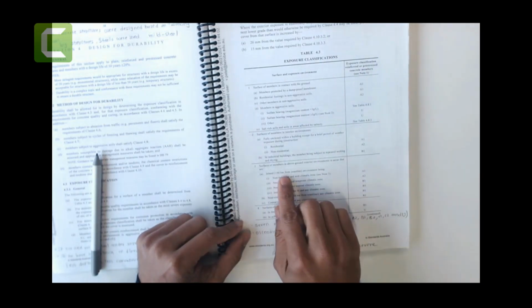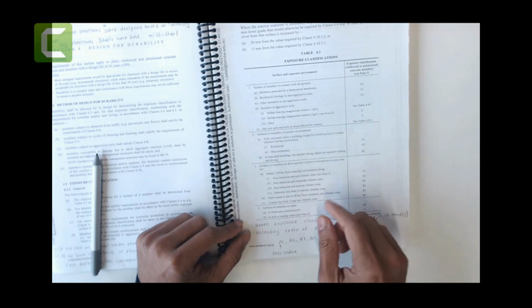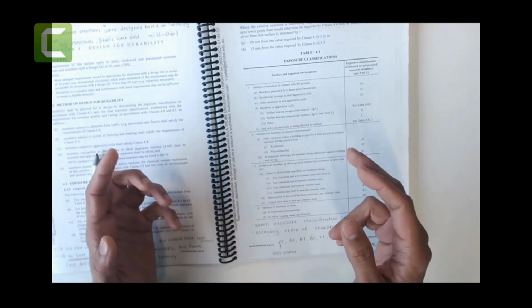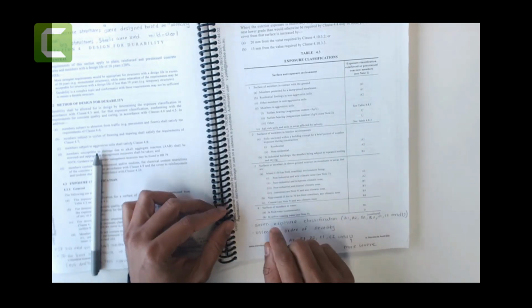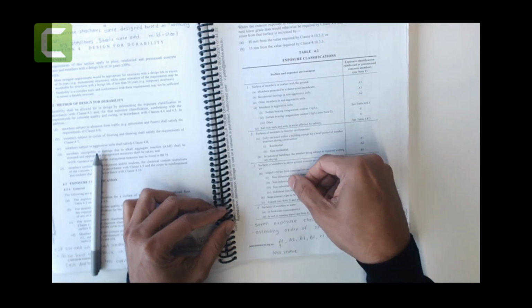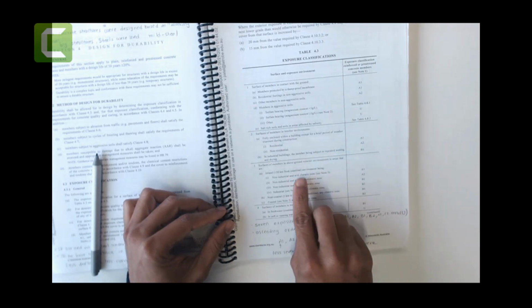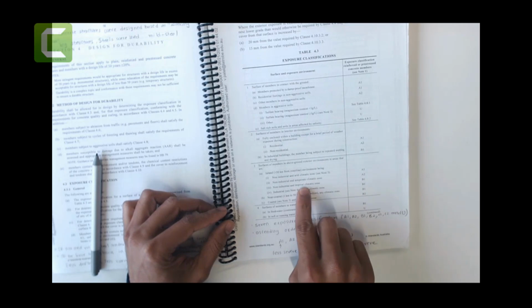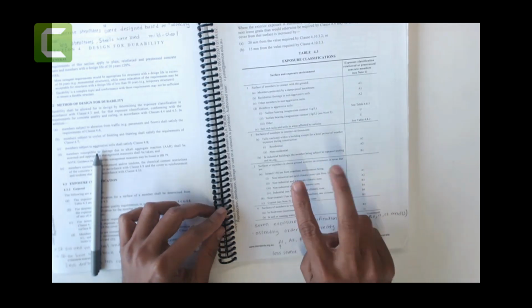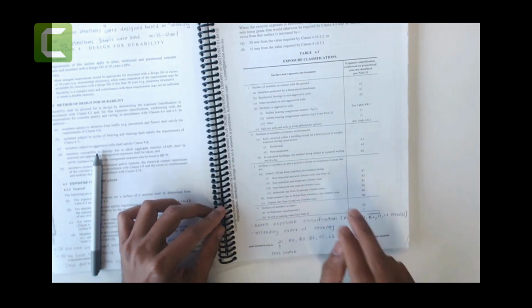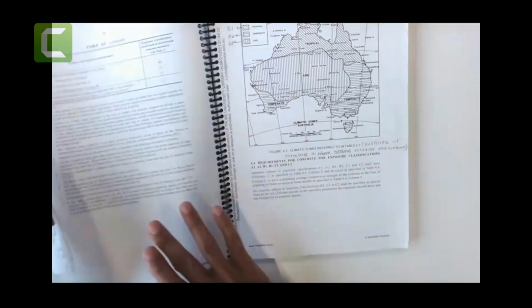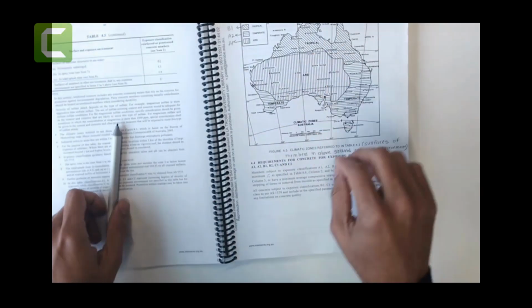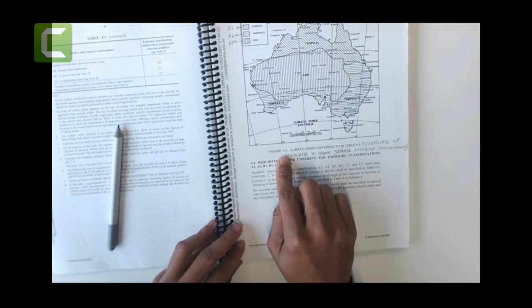Inland, which is 50 kilometers from the coastline environment. For example, Bendigo, it's inland, greater than 50. You have different non-industrial climate zones: arid, temperate, and tropical. Now I need to explain those three different climate zones. So if you turn the page over, you have figure 4.3.